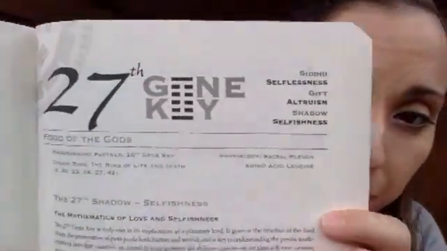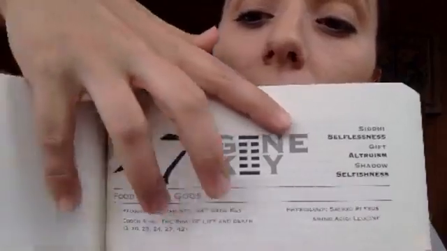For example, Gene Key 27. This is how you read this Gene Key. So in the book, you have obviously the Gene Key number, and then over here you have the siddhi, the gift, and the shadow. And it has the title, which is the food of the gods, and then you're going to see over here it says programming partner. I can't read that. The programming partner is Gene Key 28.